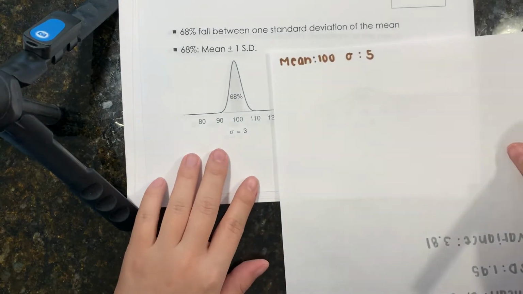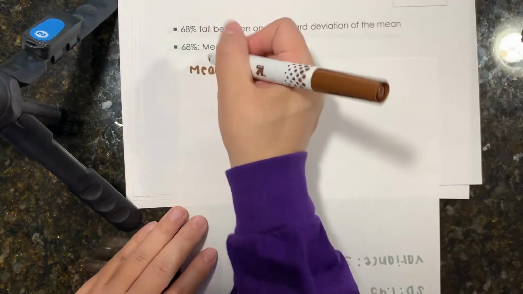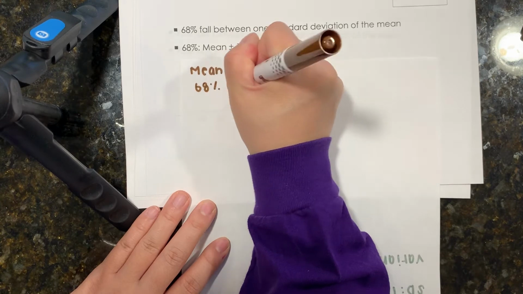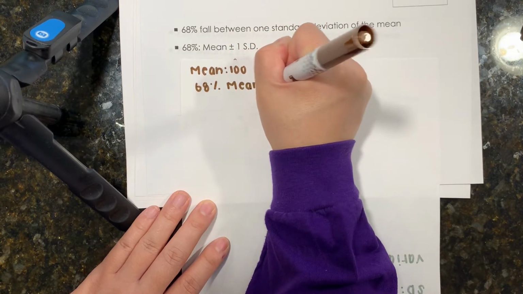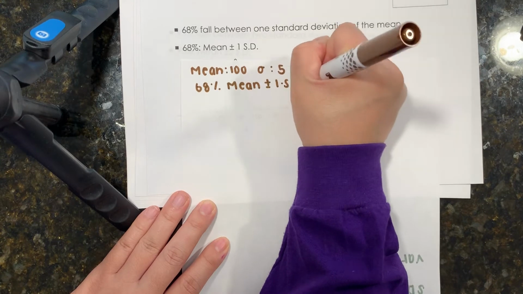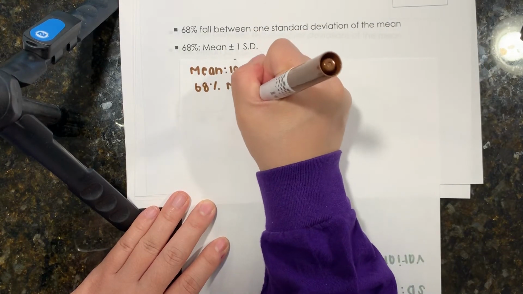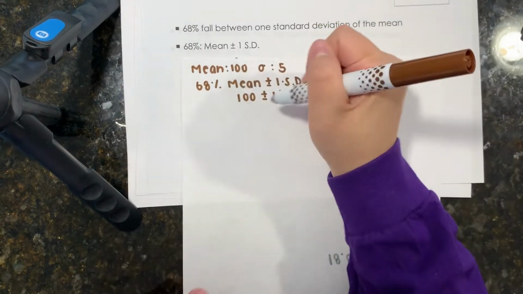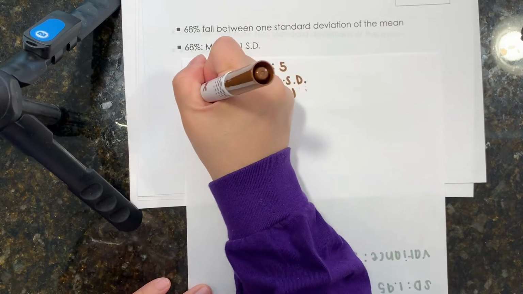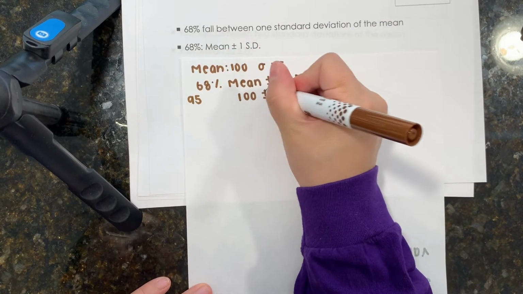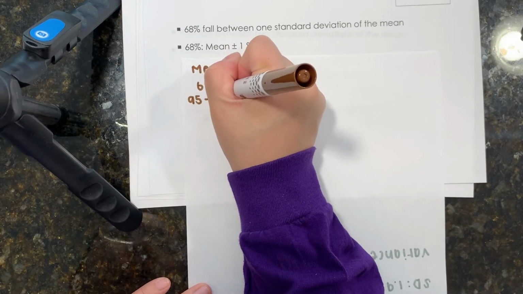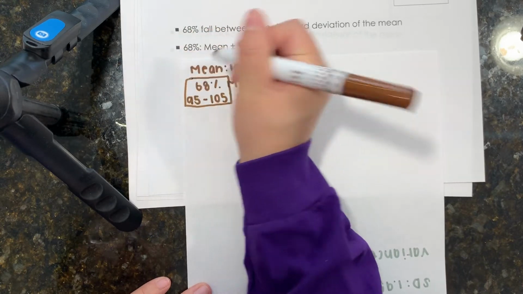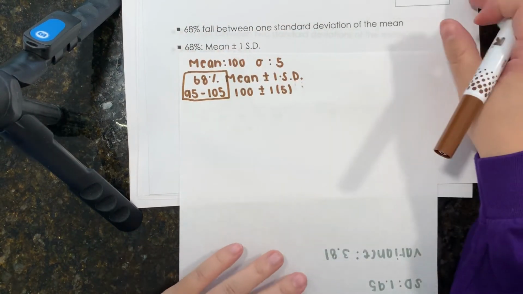So we're going to start out with our 68%. 68% of our data should fall within the mean plus or minus 1 times the standard deviation. Well, our mean is 100 and our standard deviation is 5. So if I do 100 minus 5, that would be 95. And then if I do 100 plus 5, I would get 105. That means that 68% of my data is going to fall between the points of 95 and 105.